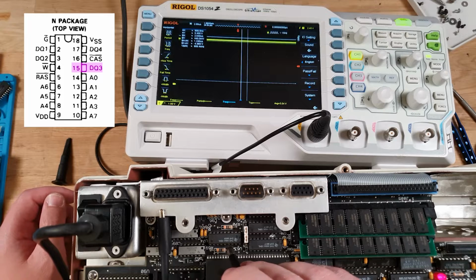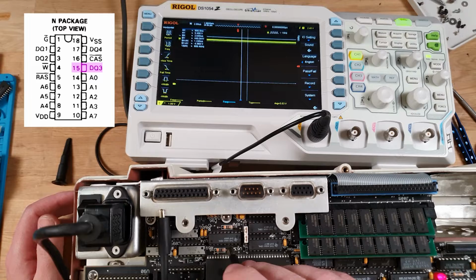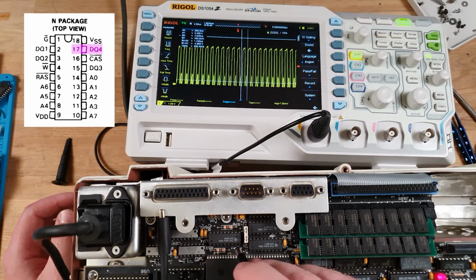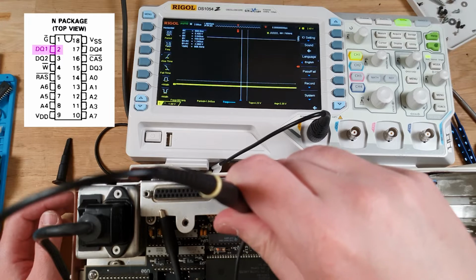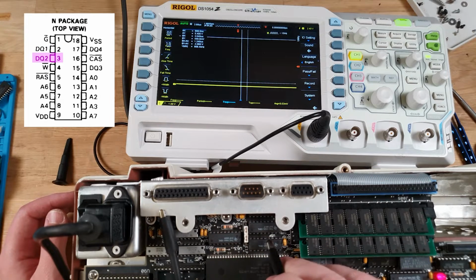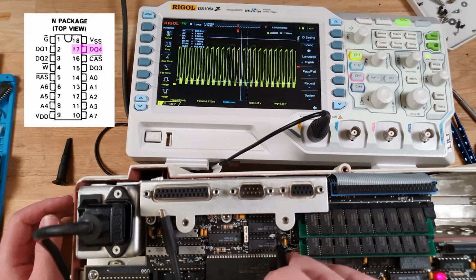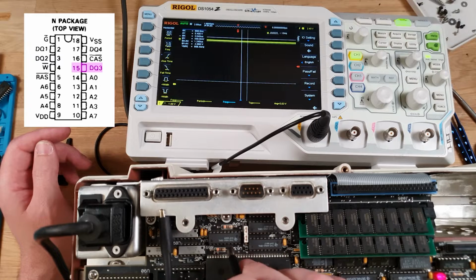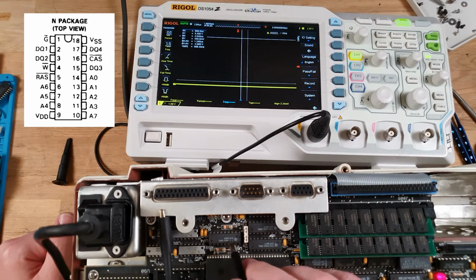Oh, it doesn't. Yeah, it's just high. Straight up to 5 volts. Okay, what about here? Yep. Huh. So data in, data out 3 on this TMS chip here is just pulled straight high. That might be a fault right there.